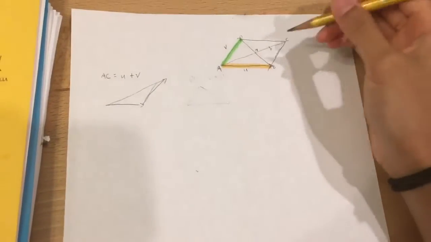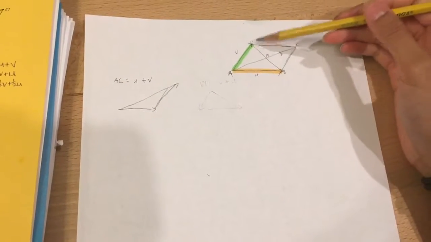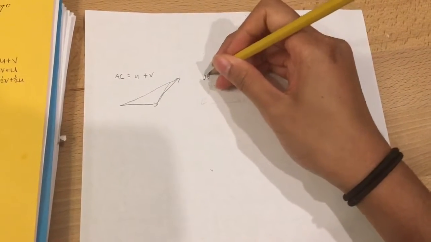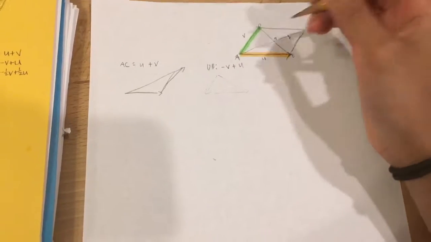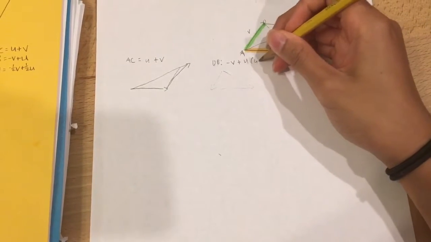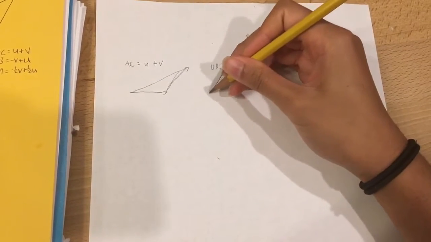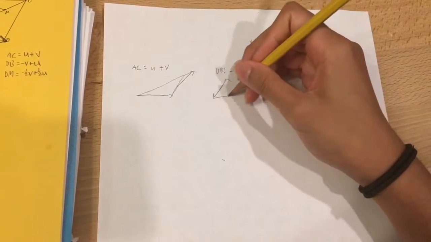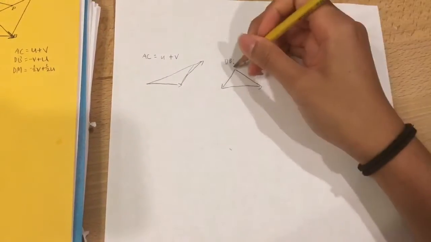After finding AC, I then found DB, which is just negative V plus U, or just rewrite that as U minus V. That'll be this, which is the opposite direction of V, and then U, and the resultant vector is DB.